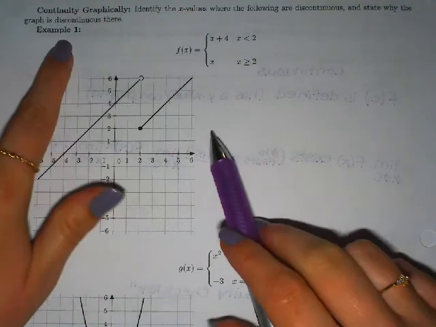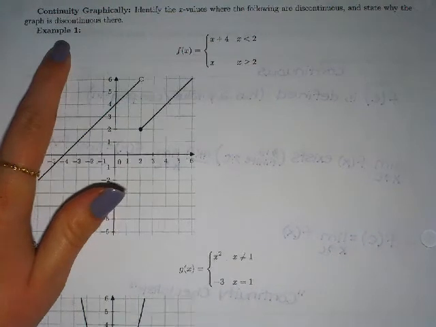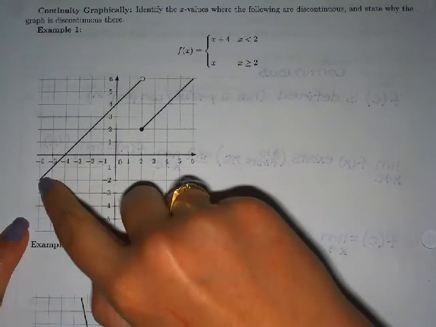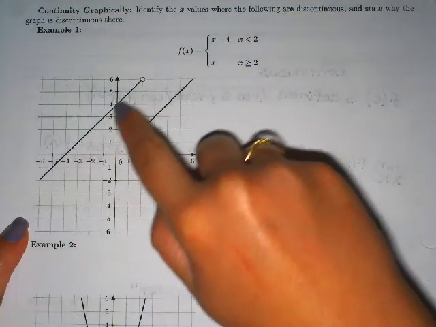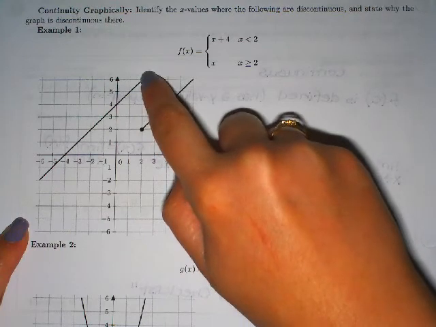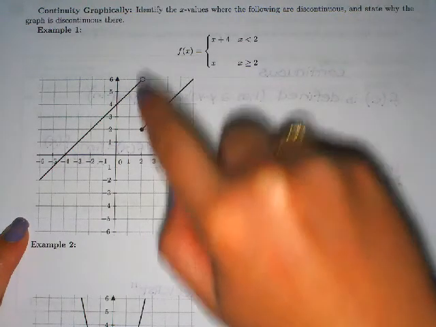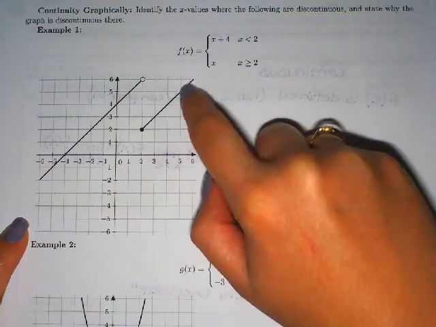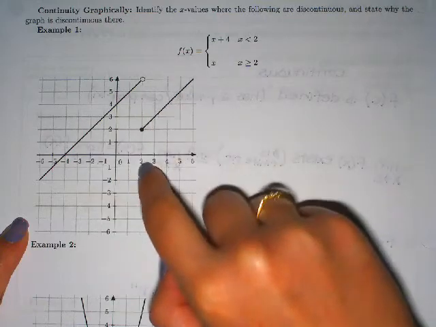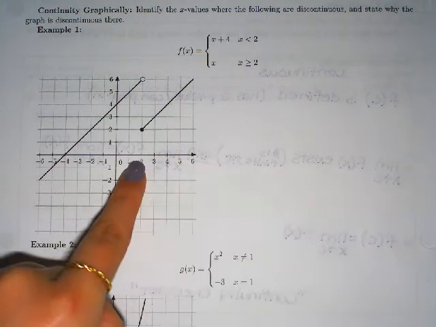So, looking at this first example, to figure out where it's discontinuous, let's just use our algebra method. Let's trace it, and wherever we have to pick up our finger or our pen is where we're discontinuous. So I have to pick up here to draw an open circle, and then draw a dot down here, and then after that I'm good to go again. So the one place where I had to pick up, the one x value where that happened, is x equals 2.